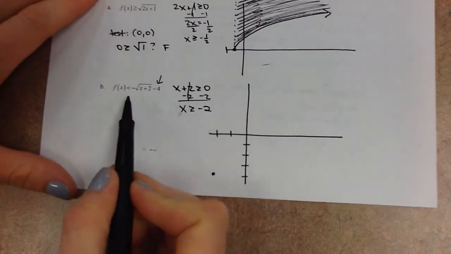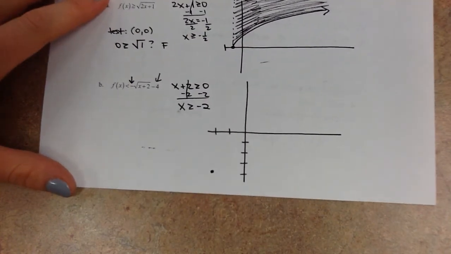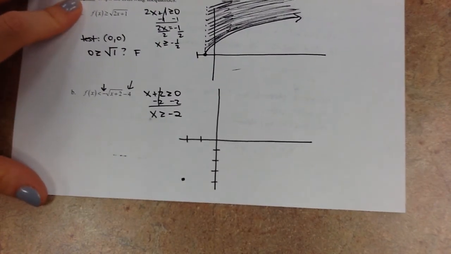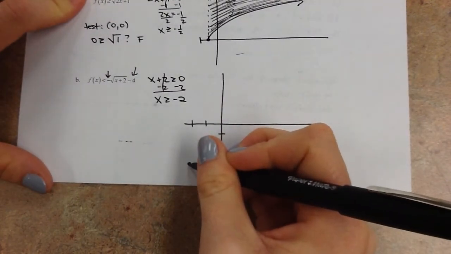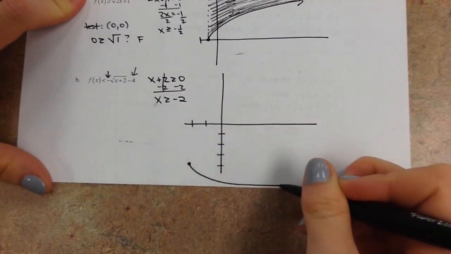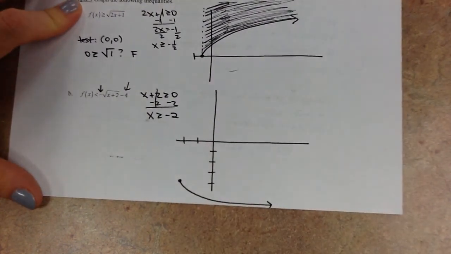Now, important thing with this, there's a negative out front. So we've got our first example with the negative out front. What it does is it takes the graph and flips it upside down. You see the way this one works, kind of curves this way. We're going to flip it upside down and it'll look something like this. So it's an upside down version of what you've got right here.